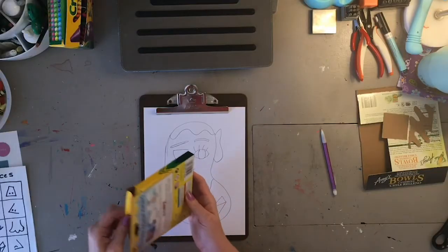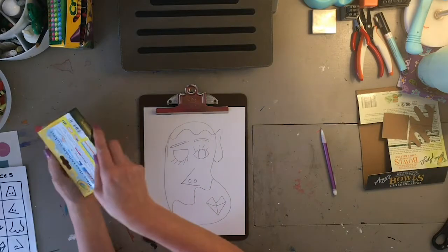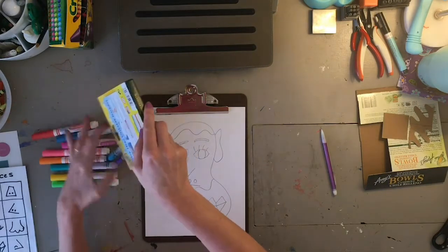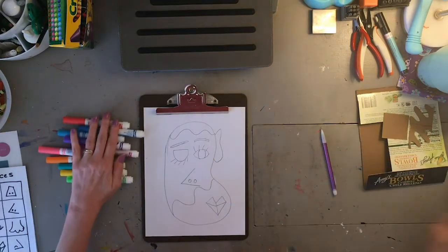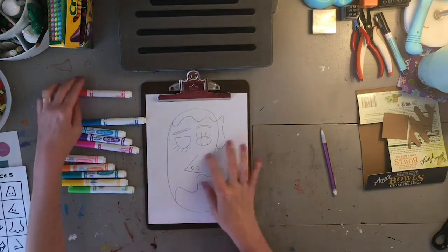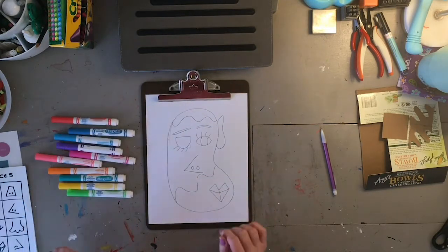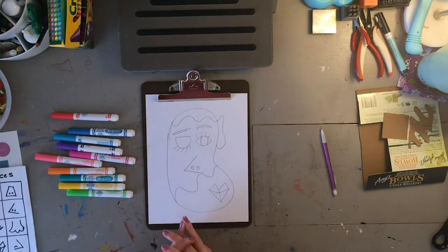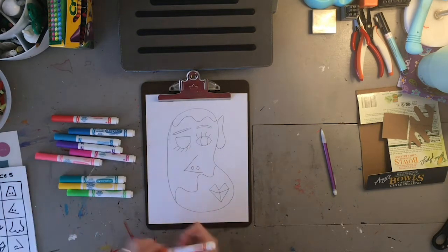Now, I'm going to use my markers, and I'm going to color using any colors that I want. I'm going to color my head in. Let's see. Here we go. Now we'll speed this up so you can see it done faster. Okay? All right.